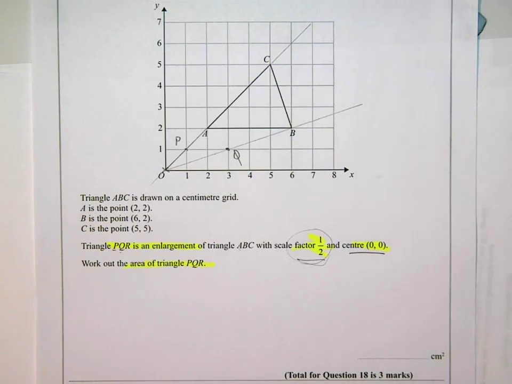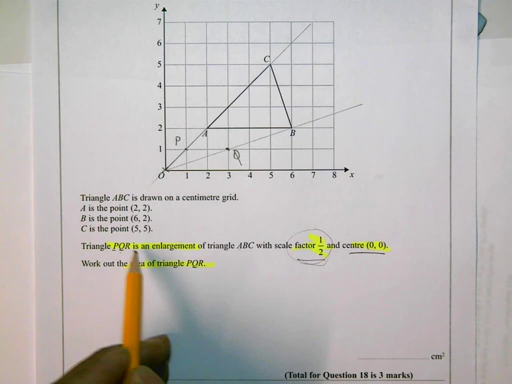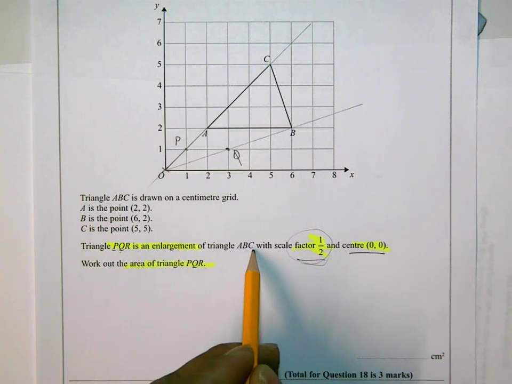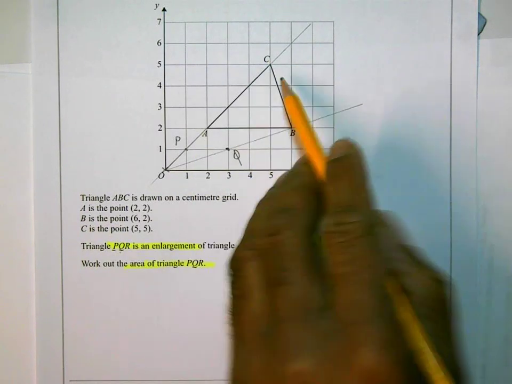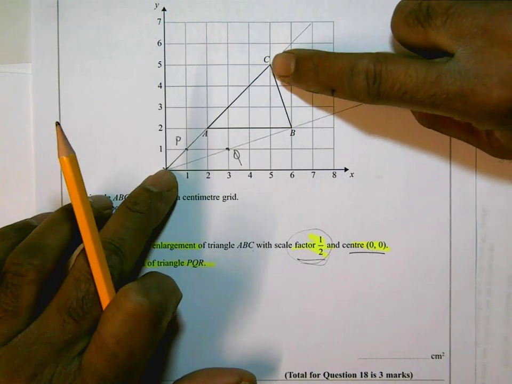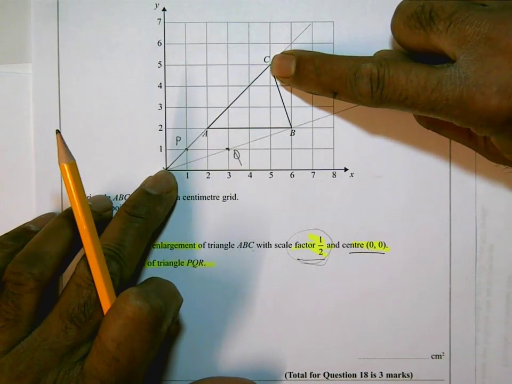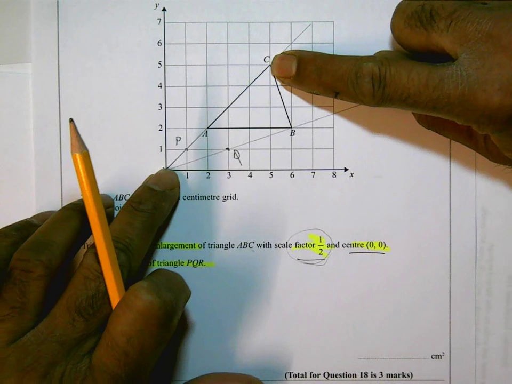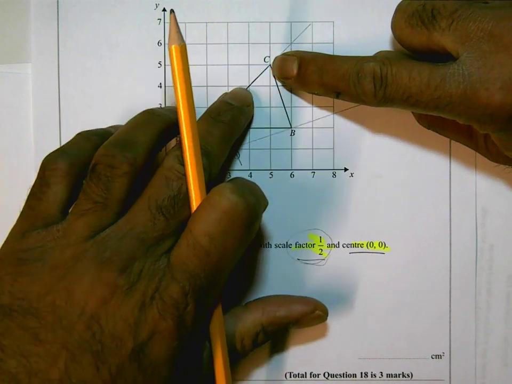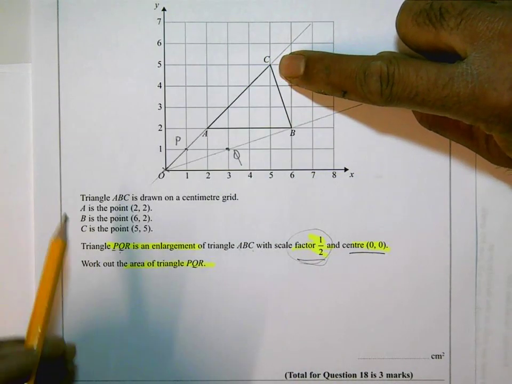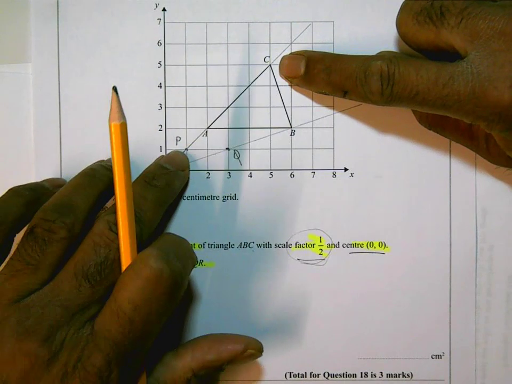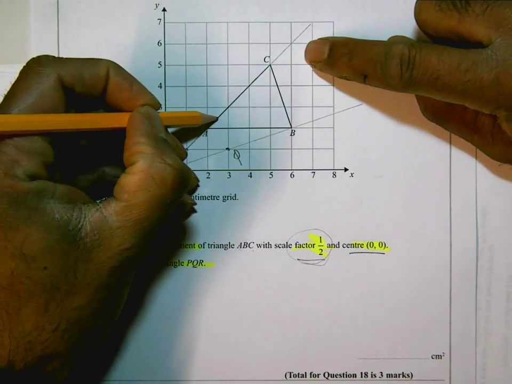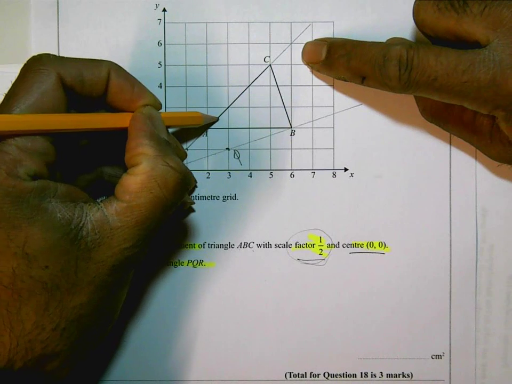And then R, which is going to be where C ends up, is halfway from O to C. So now, the halfway point from there, if we count diagonals, 1, 2, 3, 4, 5 diagonals, halfway is going to be 2.5, so that's 1, 2.5. I'm just going to estimate, okay, it's going to be halfway there.